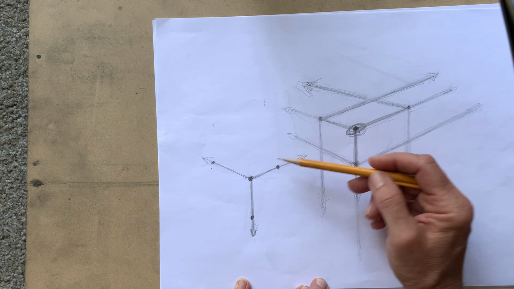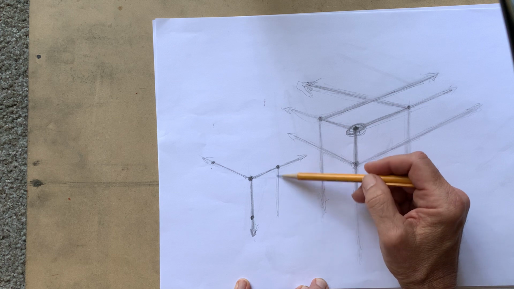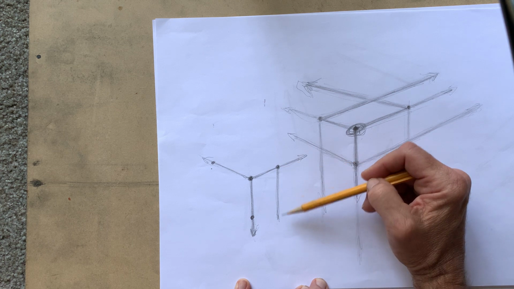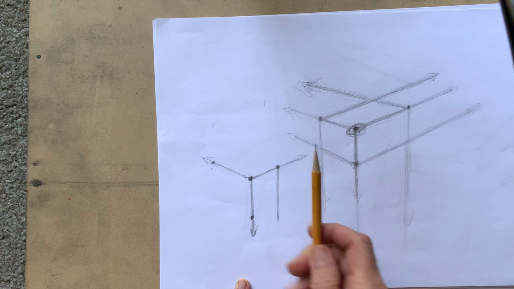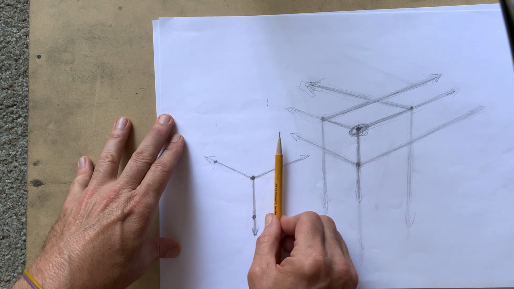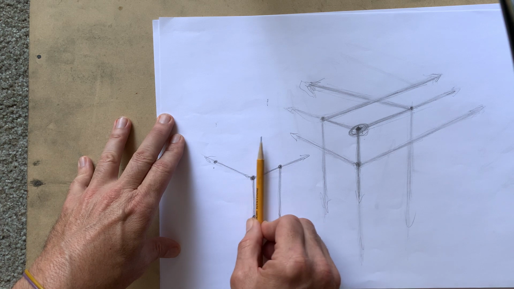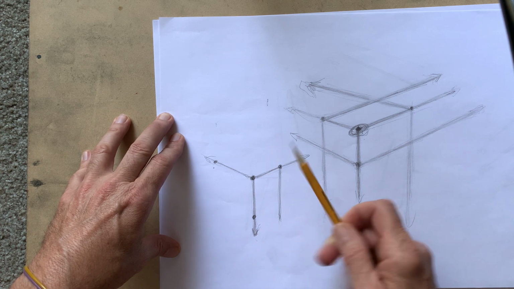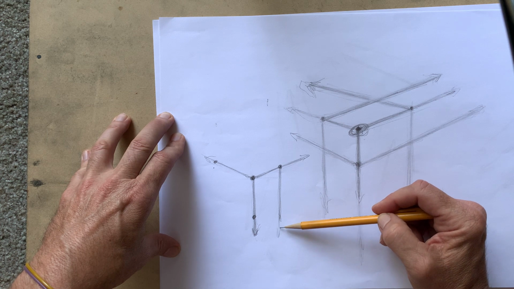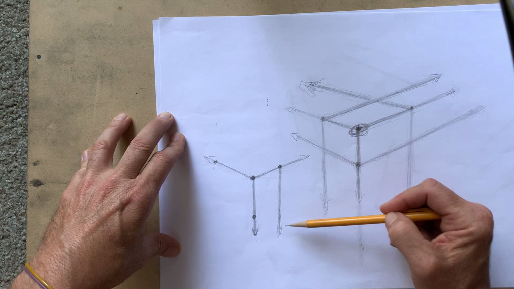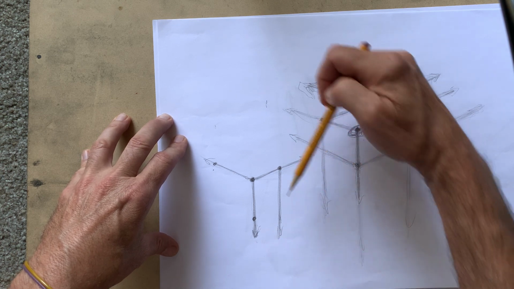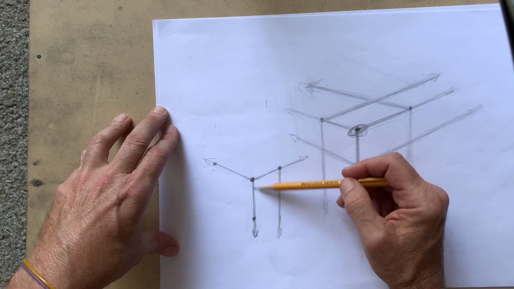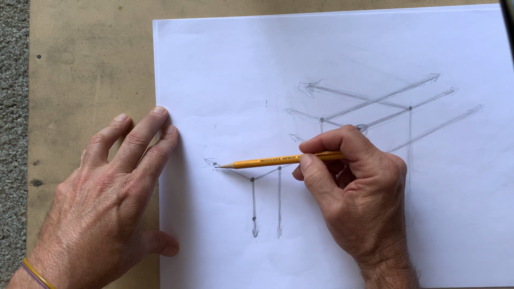I'm going to come over to this other point here, and I'm going to sketch in a guideline that is not exactly vertical, but is slightly angling in. I'll exaggerate it. That's the angle of that main vertical. I want this line to be slightly angling in. And the idea is that eventually, way down there, those lines will converge.